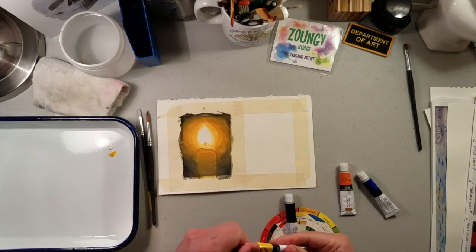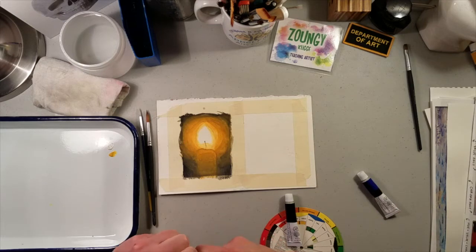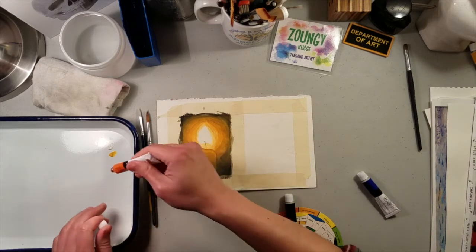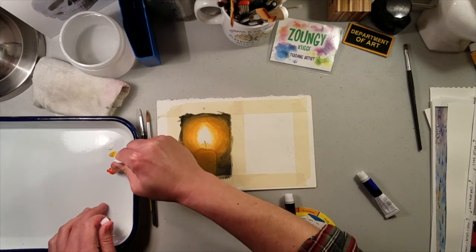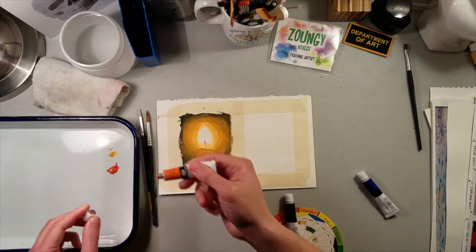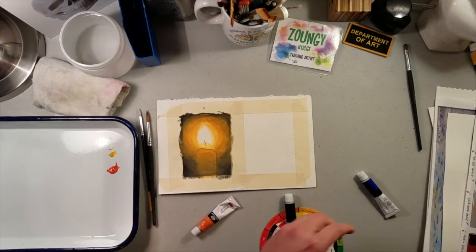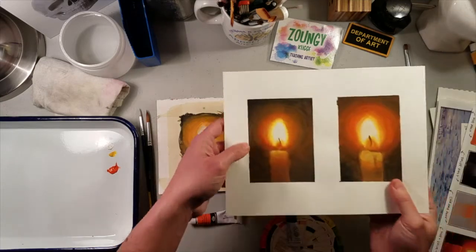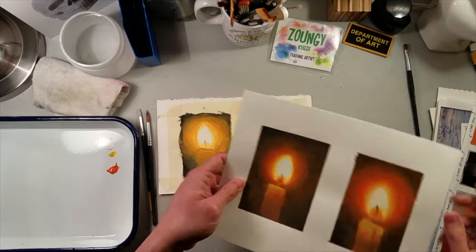And I think it's better to squeeze out a little bit of paint, and then you can get more later if you need to, rather than squeezing out too much and losing it. I'm going to need more orange, because orange is going to be used all throughout the painting, even in these dark areas.